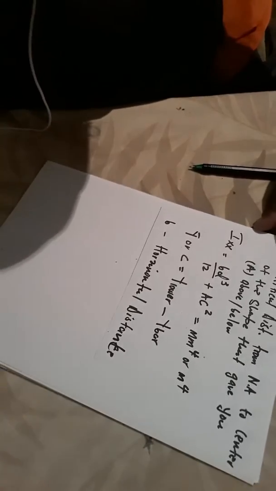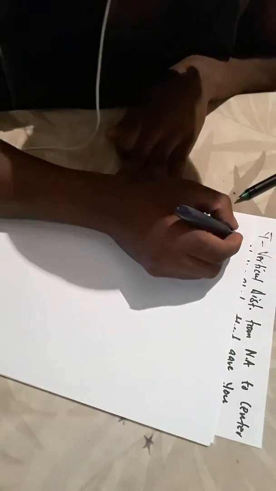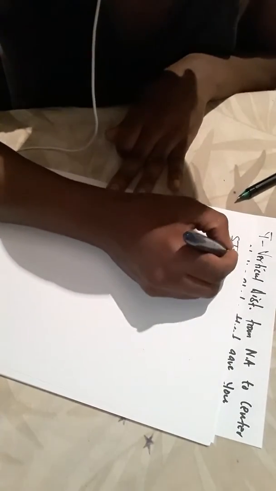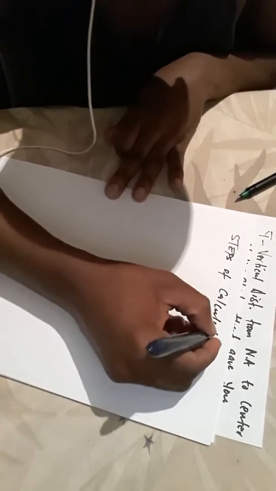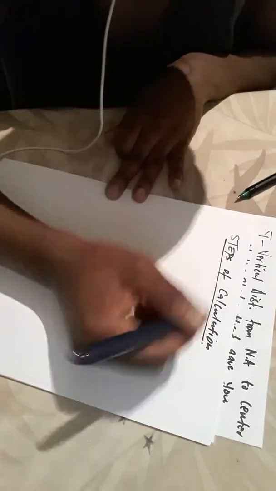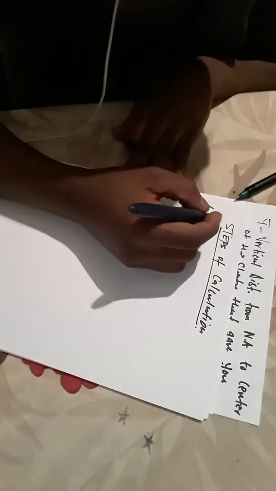So there are steps of calculations that you must be able to follow in order to calculate shear stress at any point in question. So here we're going to have steps of calculation. So the first thing you do, it is to calculate y lower.